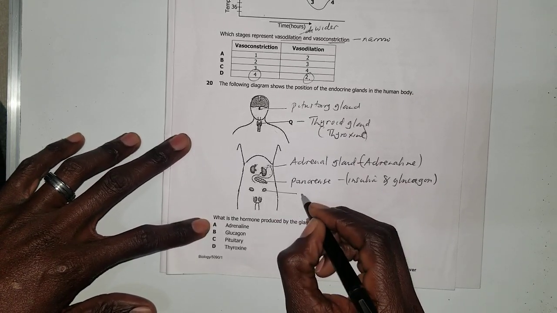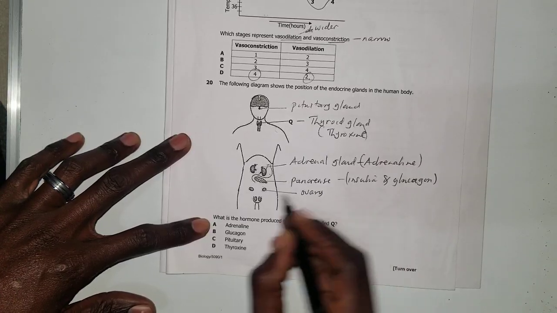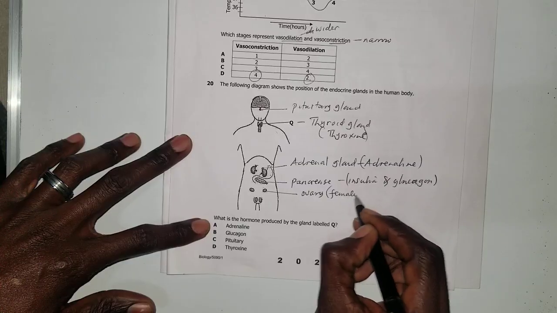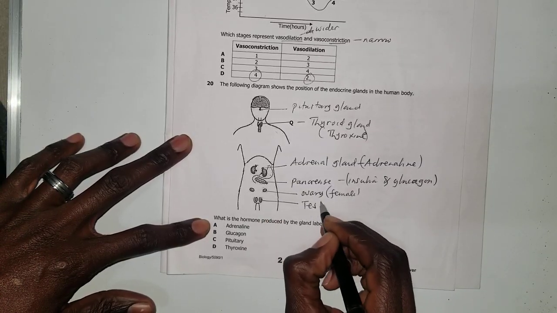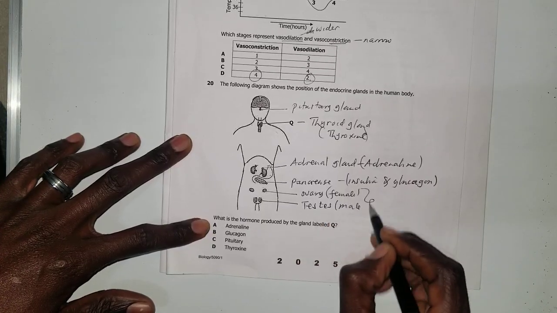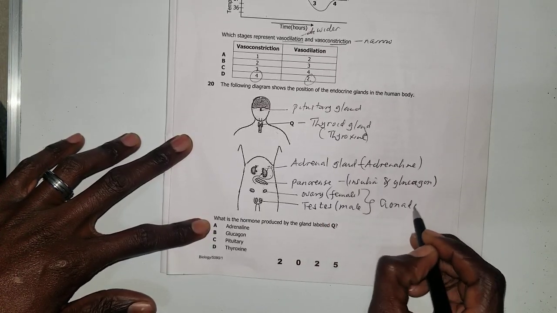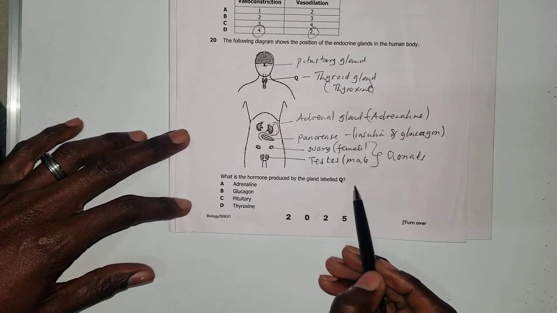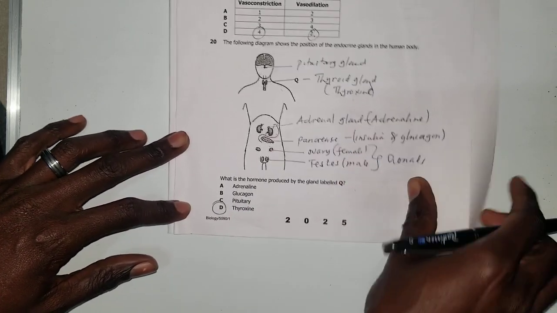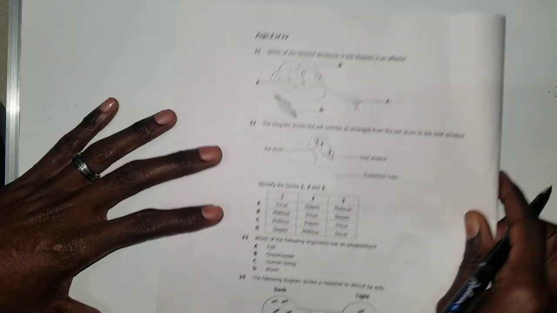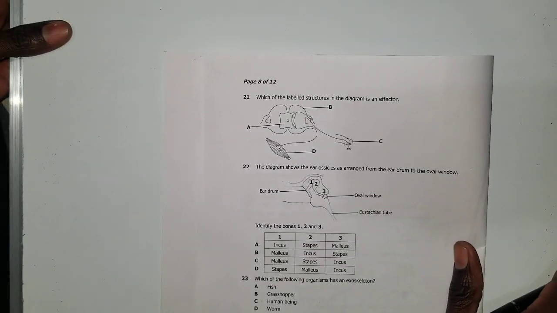Then that is representing the ovary, if it is in females, and that is representing the testes, if that is in a male. But collectively, they are simply called gonads, so you need to remember that. What is the hormone produced by the gland labeled Q? So it is thyroxine. You are able to see that. Hopefully that is basically helping you to have a quick revision and what you needed to do in this exam.